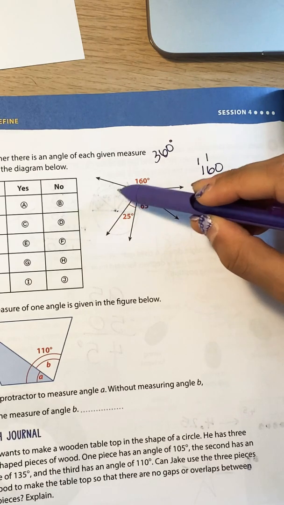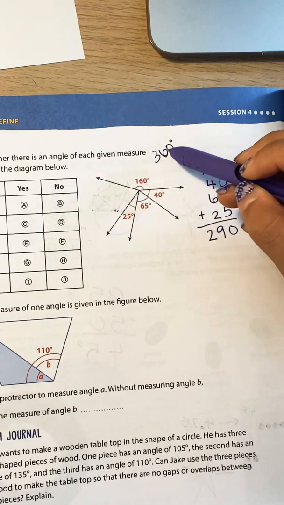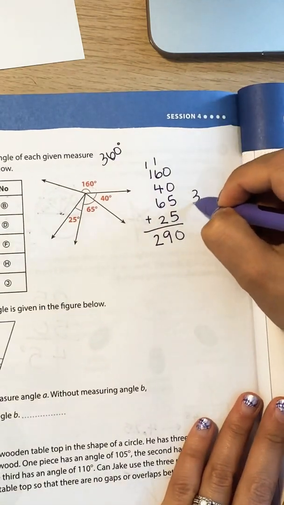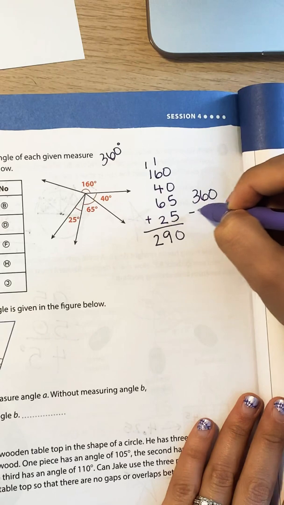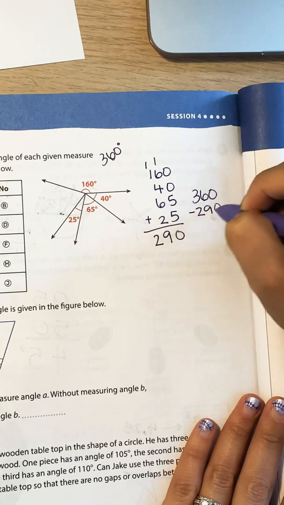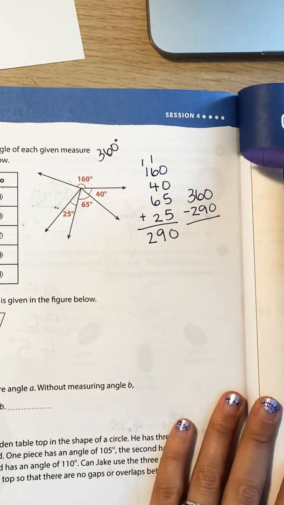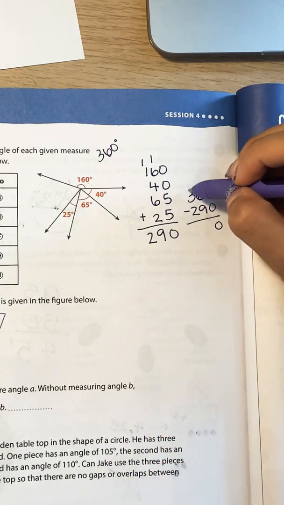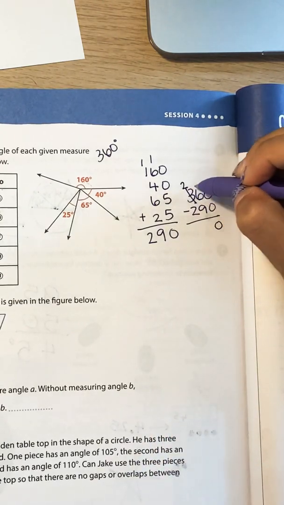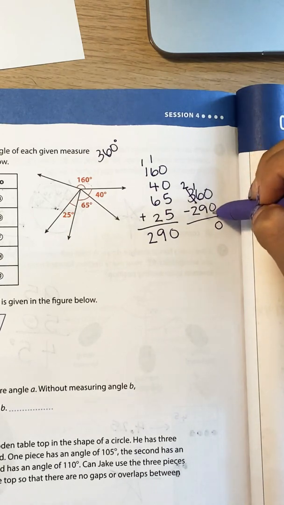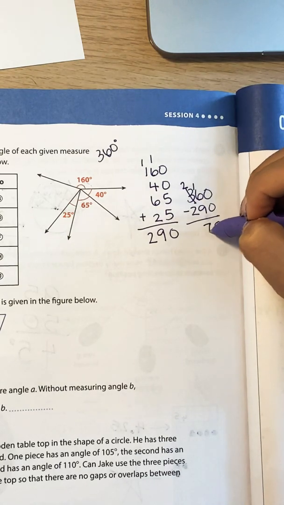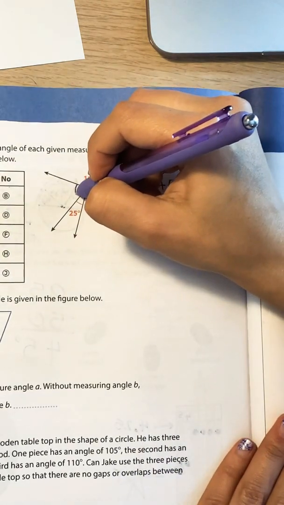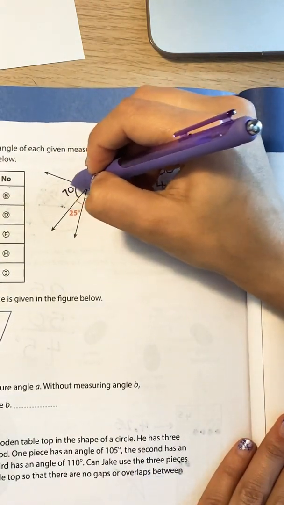But to find this one, obviously, it's not going to be 290. I need to subtract that from 360. So 360, the full circle, minus all the measurements we know. So 0 minus 0 is 0. I can't do 6 minus 9. I need to regroup. 16 minus 9 is 7. 3 minus 2 is 1. Hmm, so this one right here is 70 degrees.